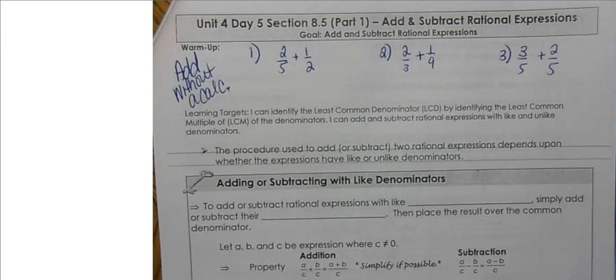Everyone, for today's lesson, we are going to learn how to add and subtract rational expressions. Before we get started with this lesson, I would like you guys to please complete this very quick warm-up. Without a calculator, add 2/5 plus 1/2, and 2/3 plus 1/9, and 3/5 plus 2/5. Show whatever work you need to show. And then when you have an answer, please go ahead and restart the video and we will see how well you did.